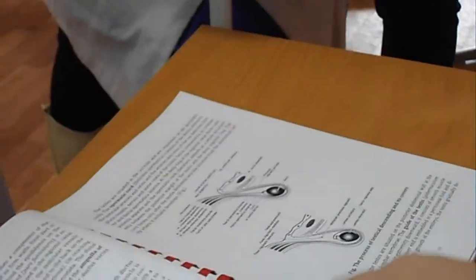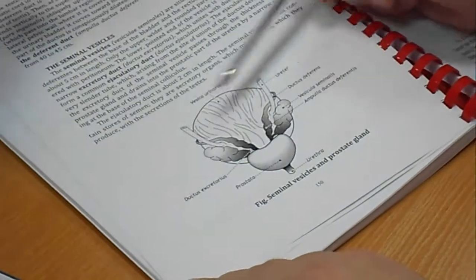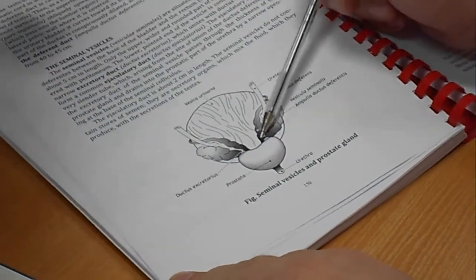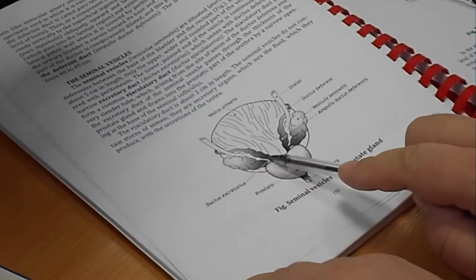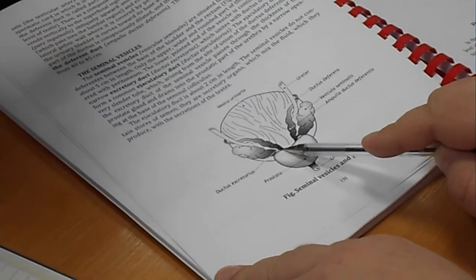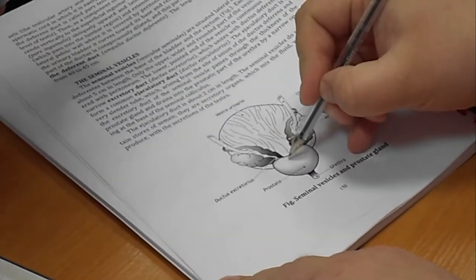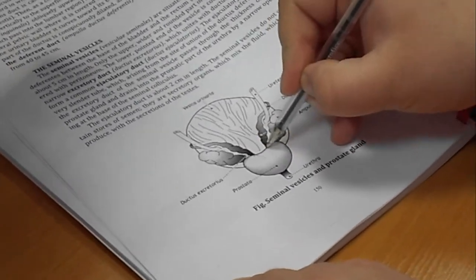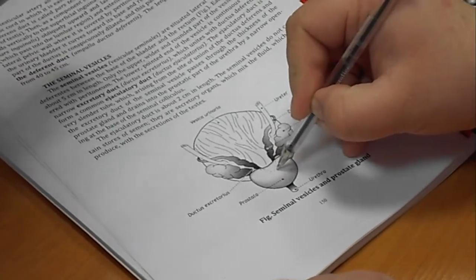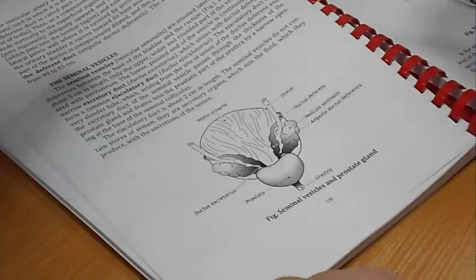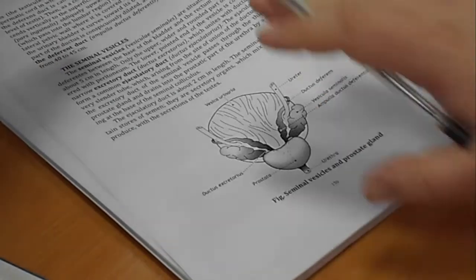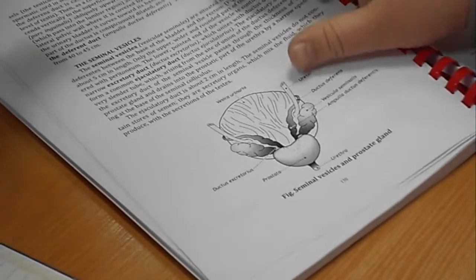This moment is described in the text, and you can see that the ductus deferens joined with the ductus excretorius and forms the ductus ejaculatorius, and the ductus ejaculatorius passes through the prostata and goes to the urethra. It's described, but it is necessary to draw all of this diagram together. Clear? Yeah.